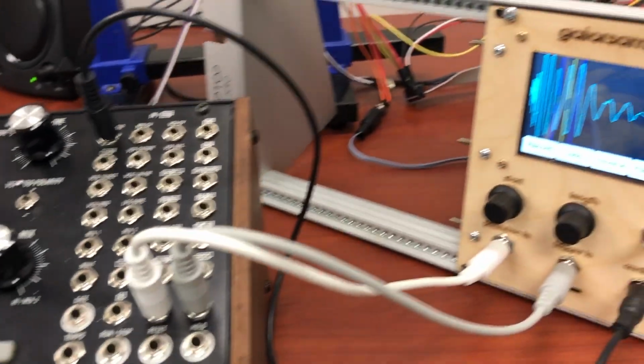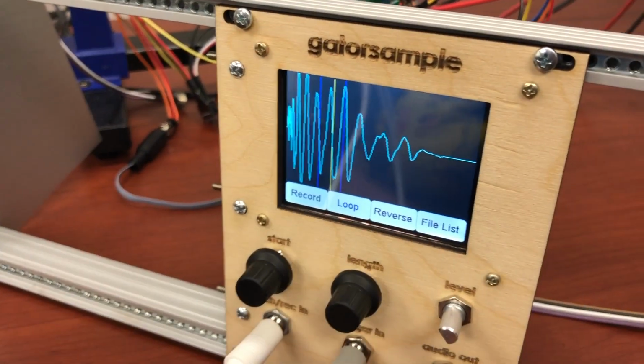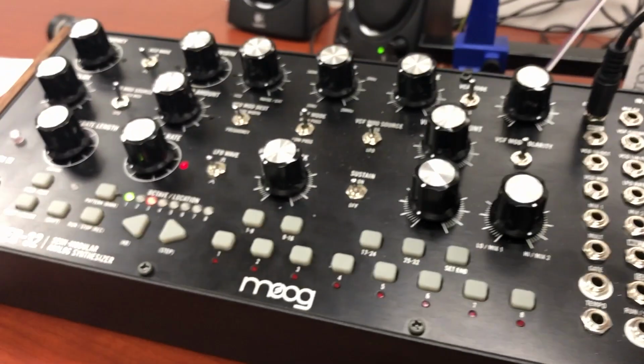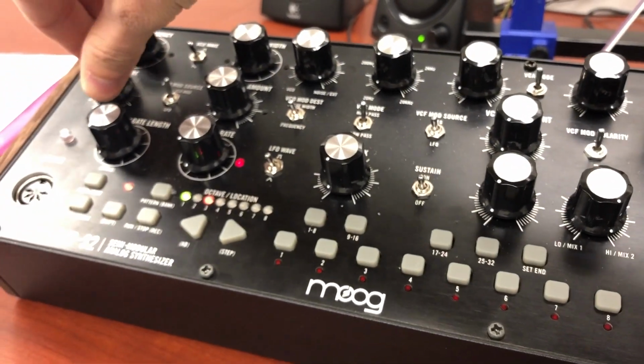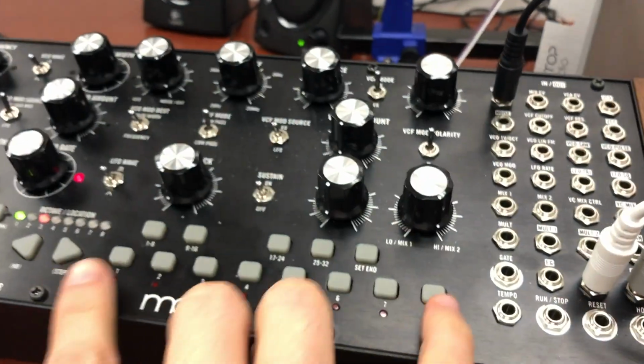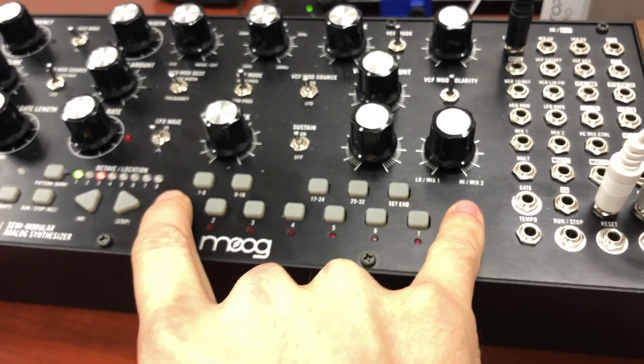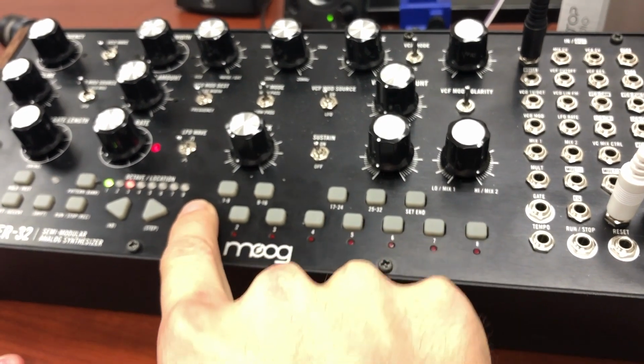Something else really interesting about the way we implemented the pitch detection is that you're able to develop a continuous pitch. So if I turn on glide between two different notes, then it will have a continuous change of the pitch. And it sounds quite nice.